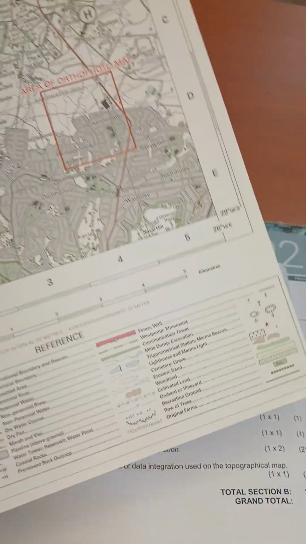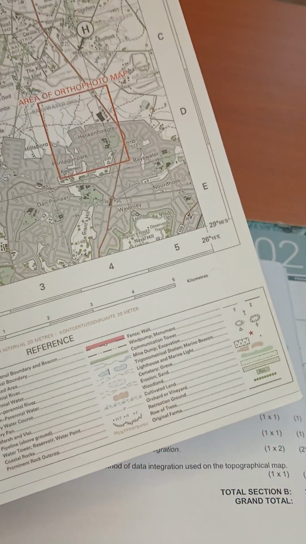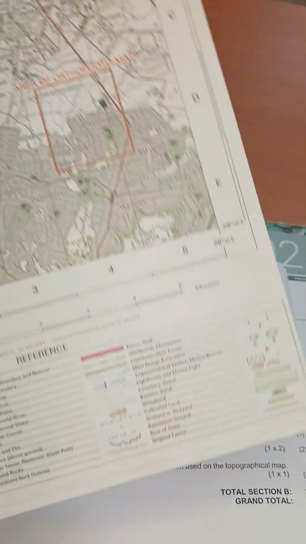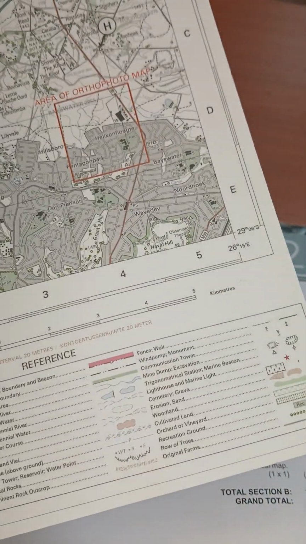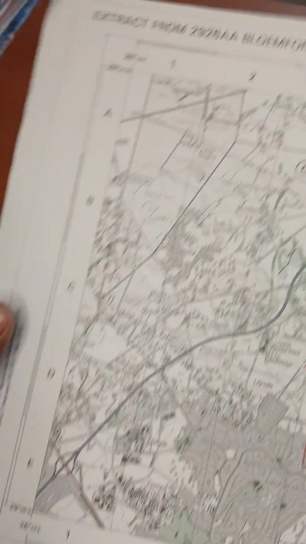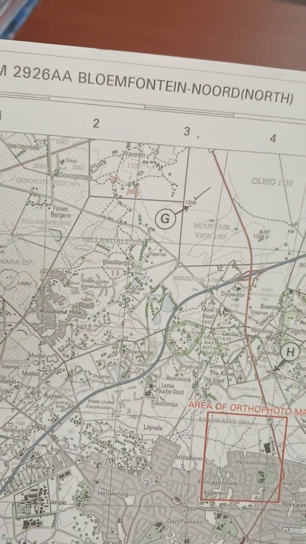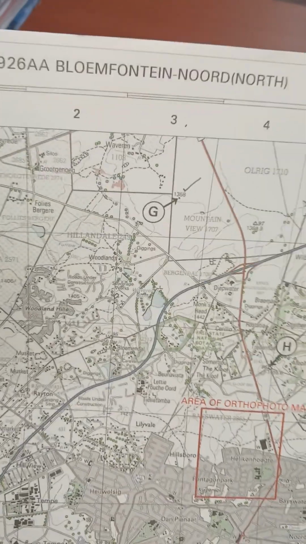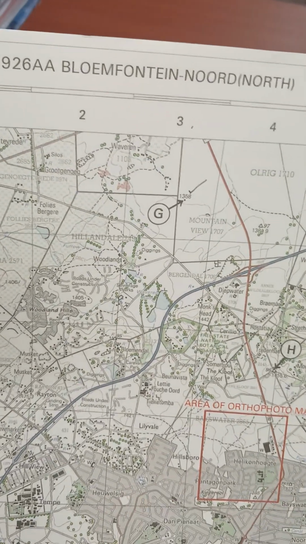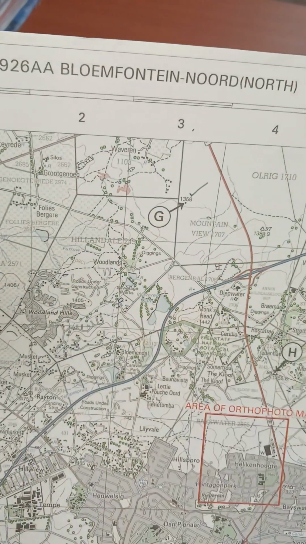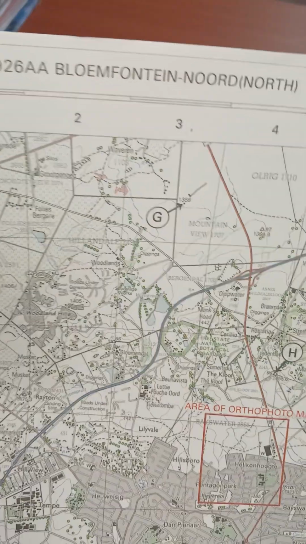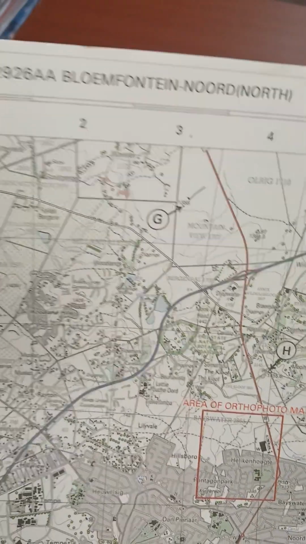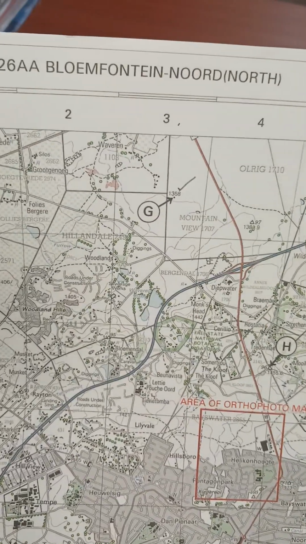Then lastly, data integration. We have said that this is combining sources of information or data layers together. That's part of your integration. To integrate is to combine data. Name a method of data integration used on the topographic map. Of course, we have talked about data layering. We are saying that this is when you put information on top of each other. Like we've got the built-up areas, we have got the drainage system that shows your rivers, we have got the topography that shows your lower land and the higher land. So this has been put on top of each other in order to come up with the topographical map. That is what we refer to as data layering.